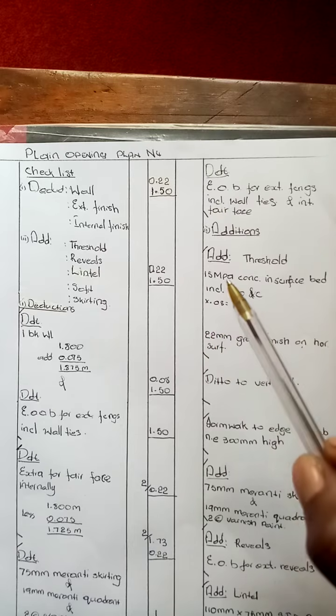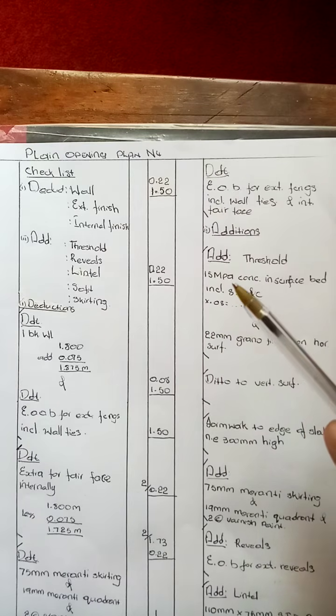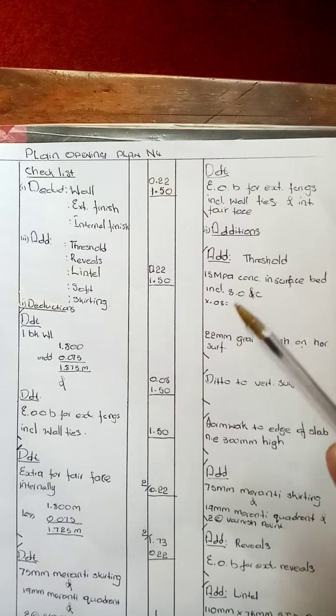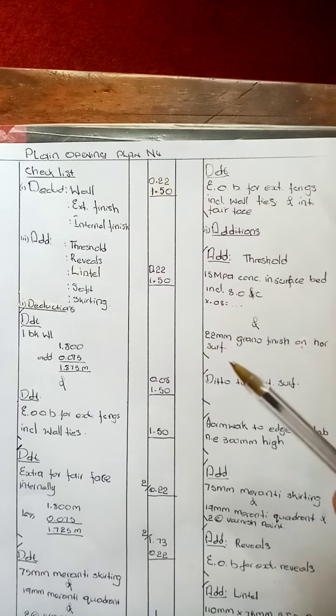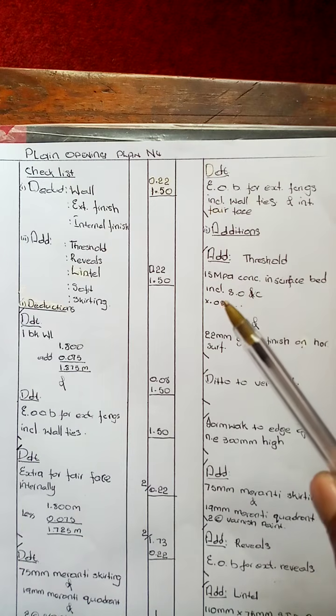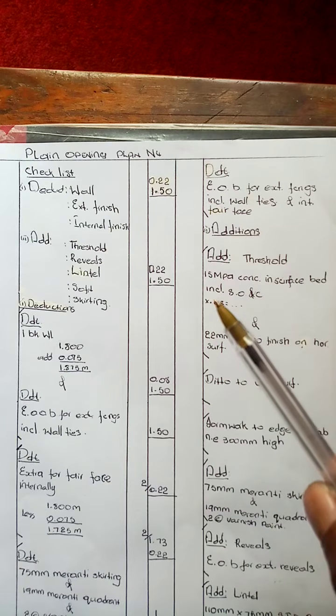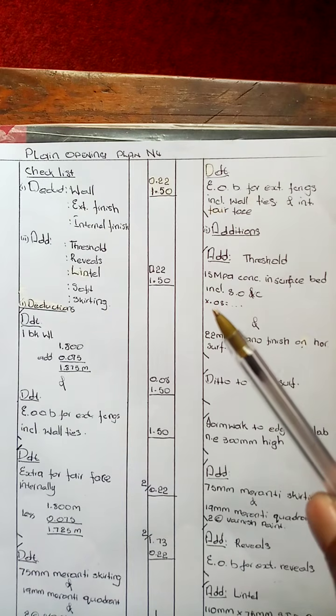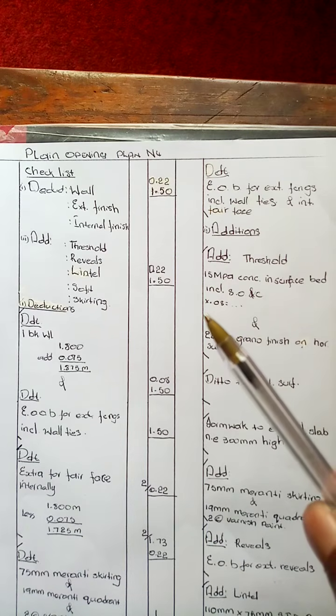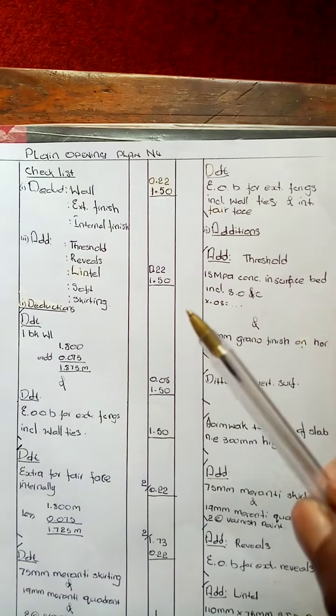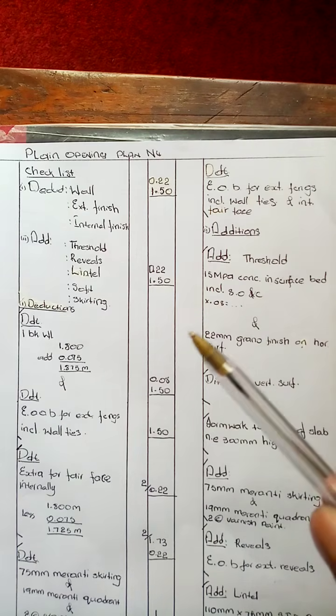check on this. You are mixing two different things under one bracket. This one is concrete, measured in cubic meters, and this one is grano, measured in square meters. So since you are including this one, you have to show on this part that this concrete, its thickness is 0.08. That is the concrete. You see, that is the thickness of the concrete.